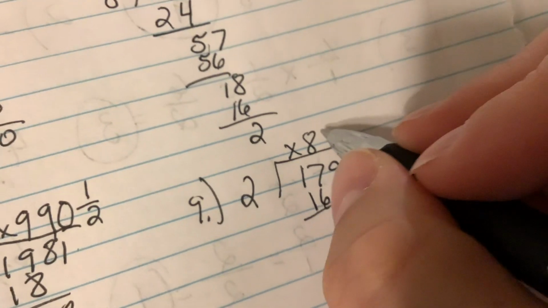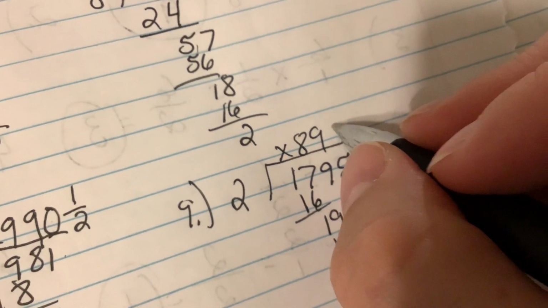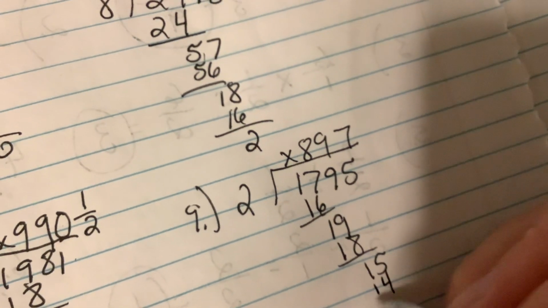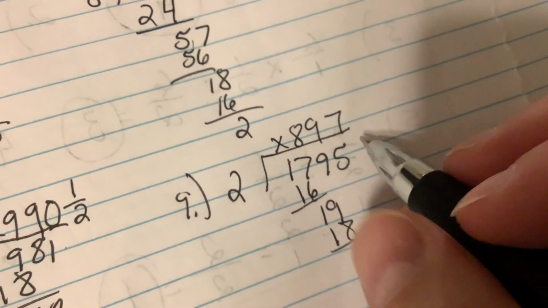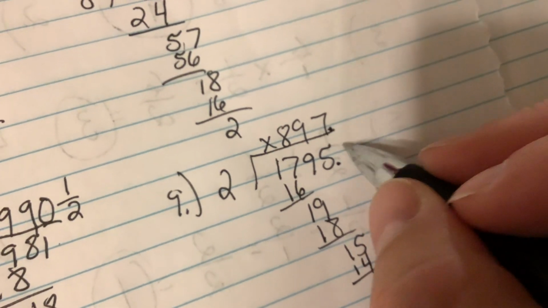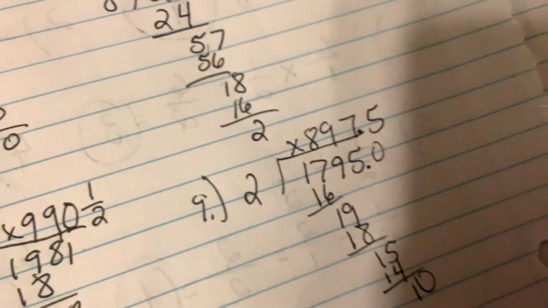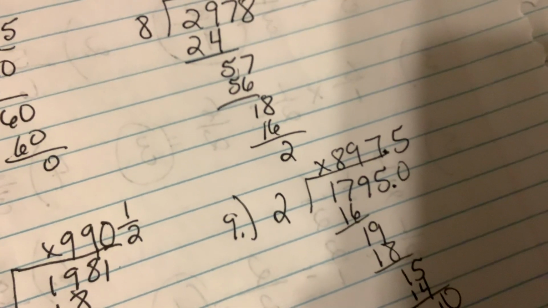Bring down the 9, it goes into 19 9 times. Okay, 7 times. And now we're at the end, but you're not just going to put 0.1. You're going to put a 0, and 2 goes into 10 5 times. So that's where you get 897.5.